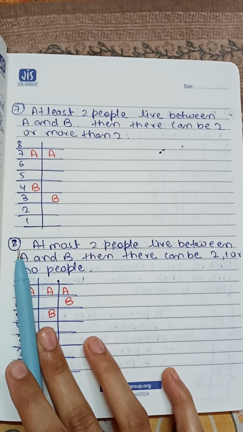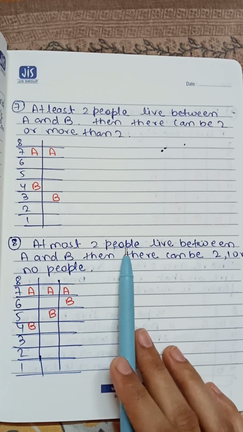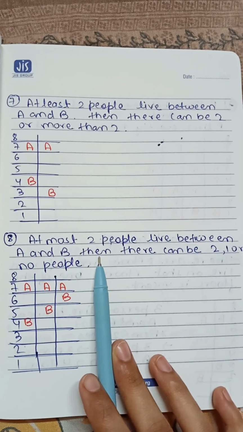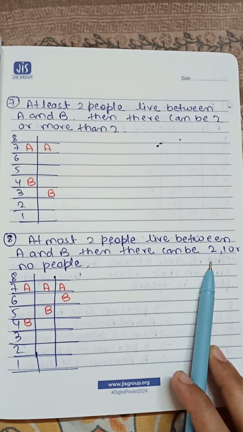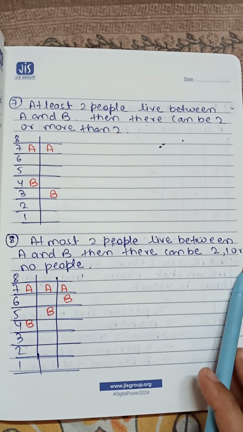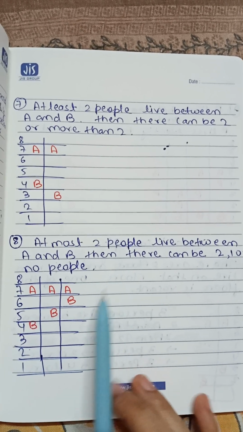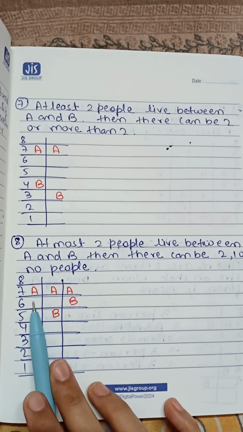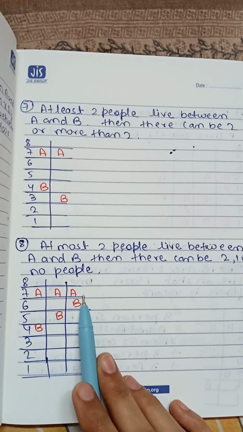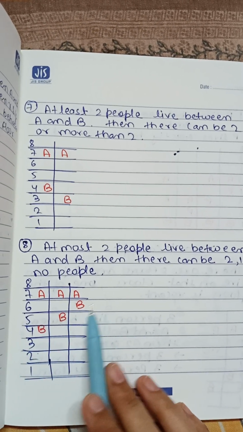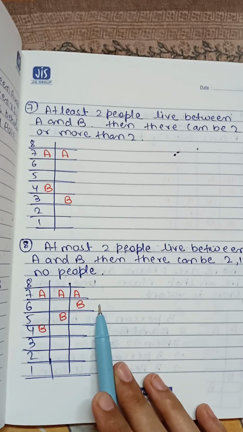So in the 8th, at most 2 people live between A and B. Then there can be 2, means maximum 2 people can live between A and B, 1 or no people can live between A and B. Here at most 2 means at most 2 people, 1 person or no people. So these three possibilities are applied here.